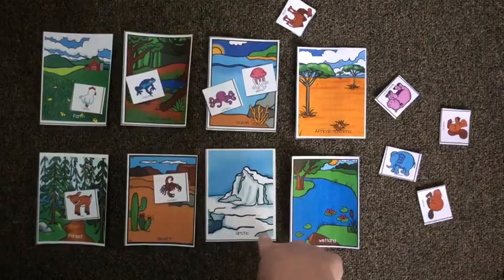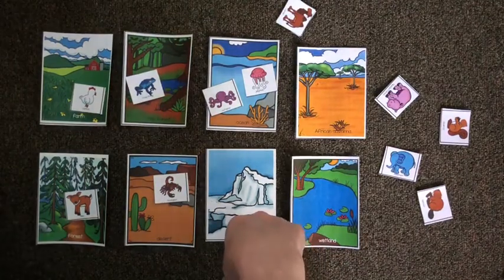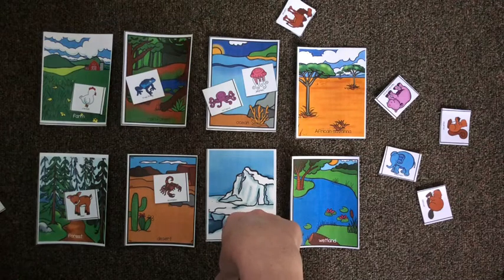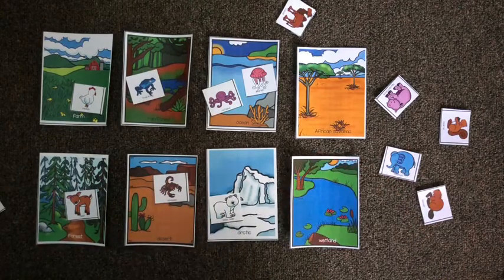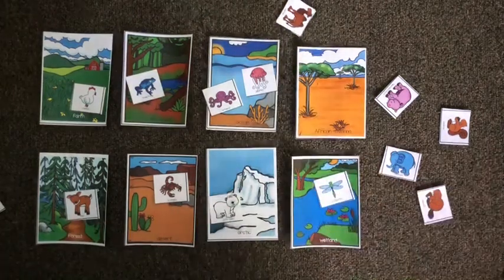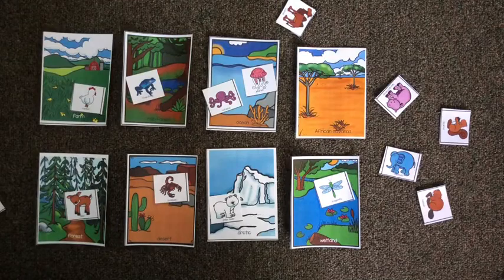All right, next one we are going to, let's go down to the Arctic, where it is cold. It's cold and there's snow and ice. I found a polar bear. What did you guys find? All right, so let's go to the next one, a wetland. Think of those ponds and what lives at the pond. All right, I found a dragonfly. Someone find something different, maybe a frog.